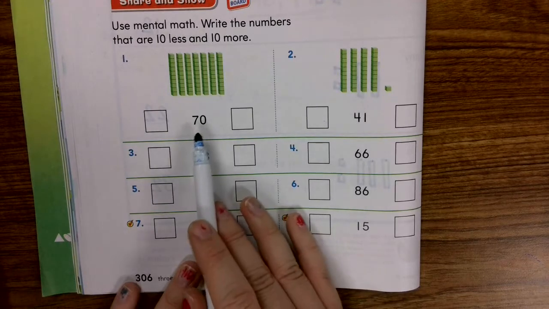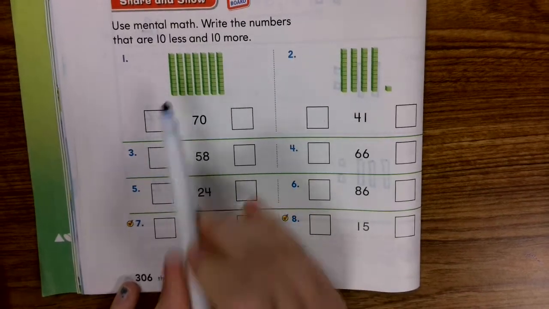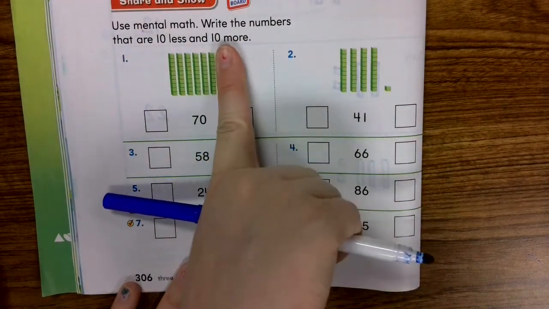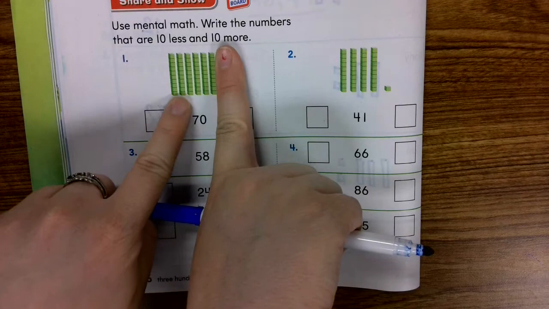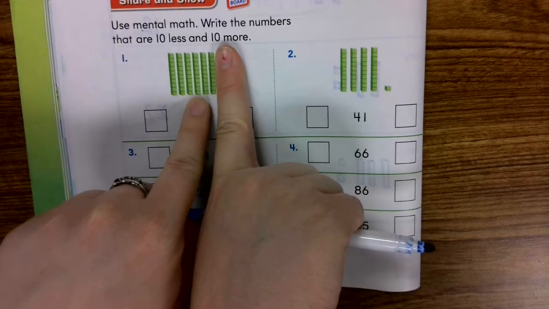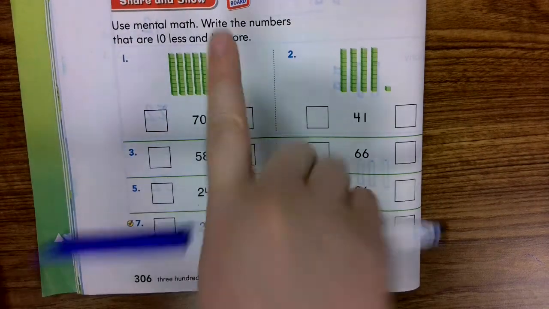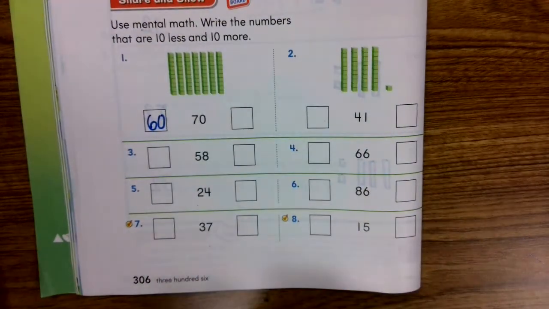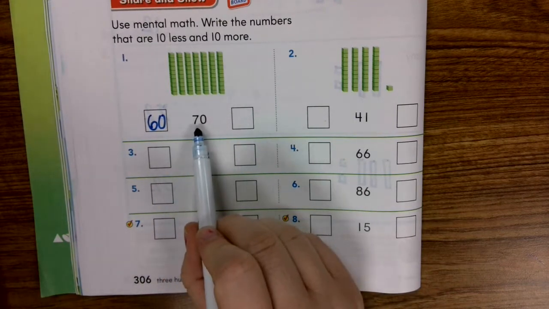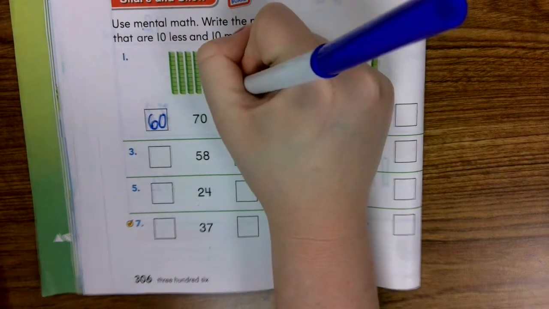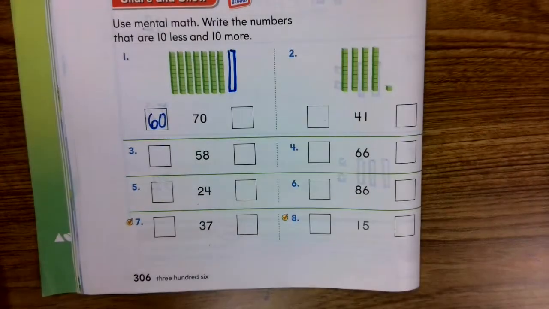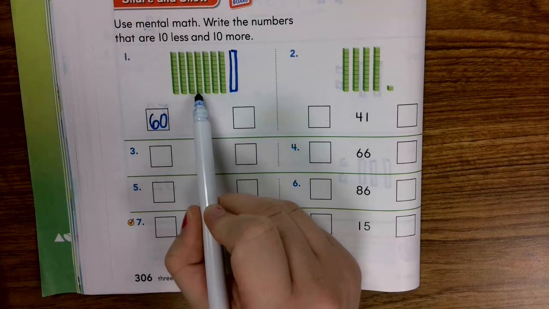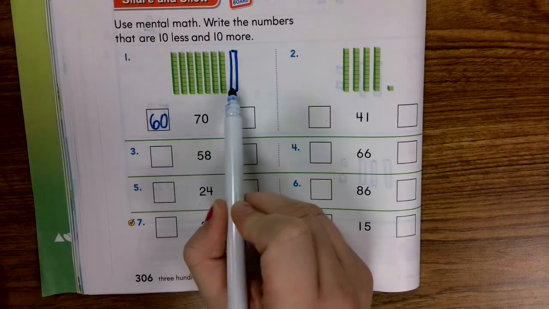So for number 1, we're starting out with 70. So we have 70 here. So like I said, 10 less is easy because we can just, let's take 1 away. So how many do we have now? 10, 20, 30, 40, 50, 60. So 10 less than 70 is 60. Now to get 10 more, we need to add another 10 here, right? So let's count now. 10, 20, 30, 40, 50, 60, 70, 80.